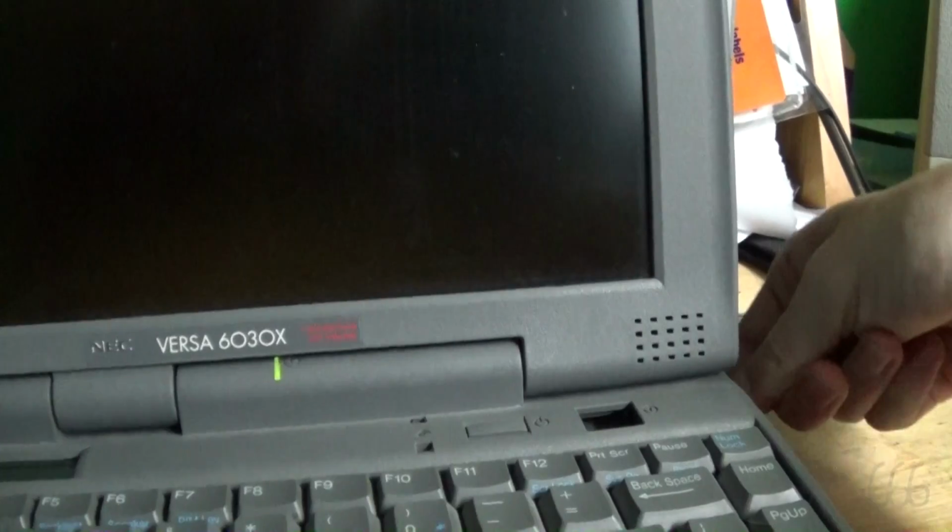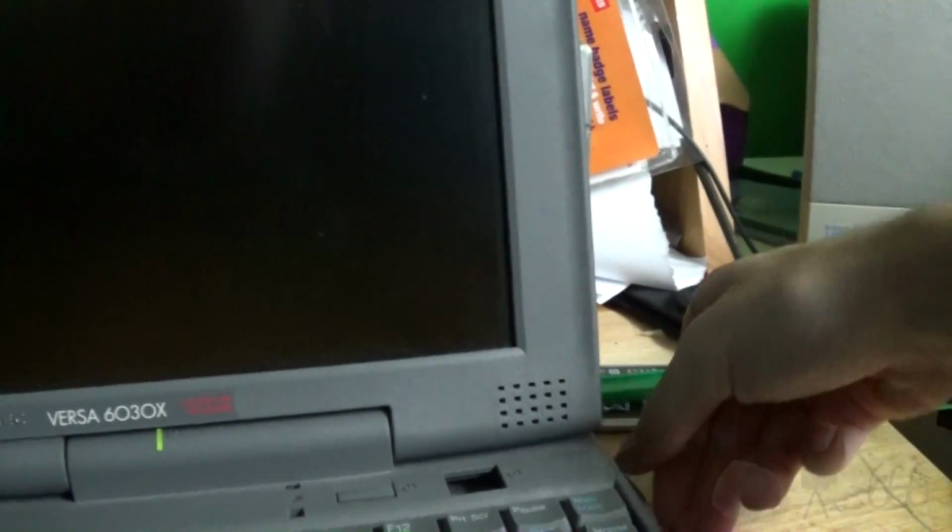And apparently I cannot unplug this laptop without breaking the power supply. I would push the power button, however the power button is messed up. You can see that's the power button right there, it's a power switch. There we go.